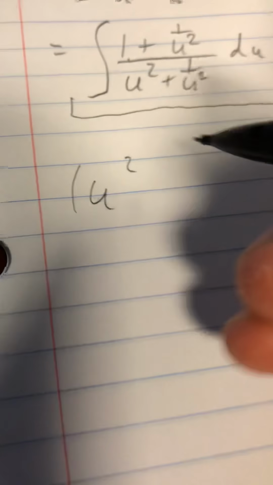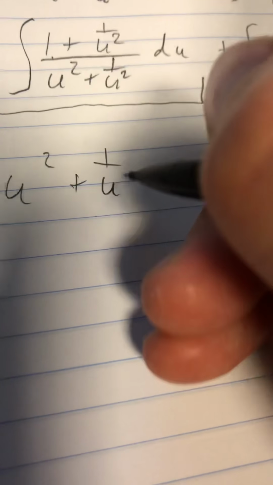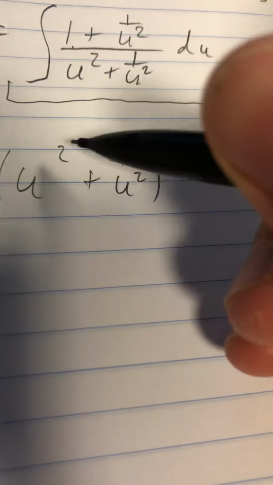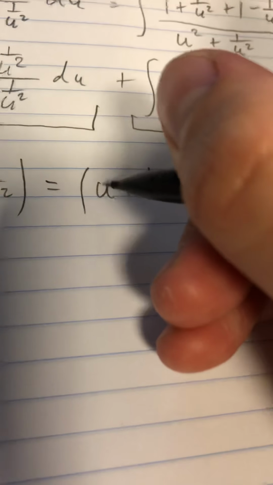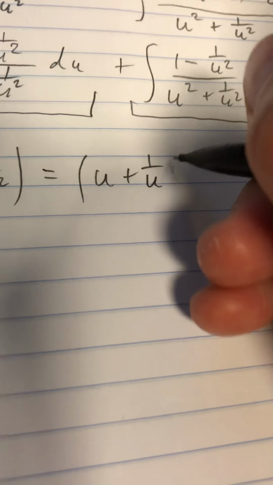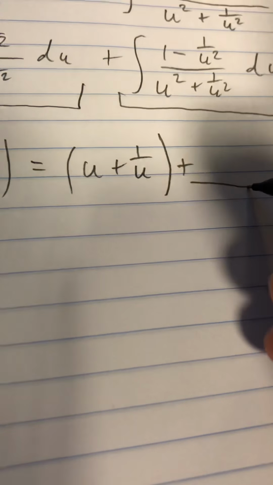We have u squared plus 1 over u squared. So I notice if I could just get these square signs to go away, that's how it would set up to be a perfect square. Ultimately, I want to end up with something like u plus 1 over u plus or minus something equals this. So what do I have to add or subtract in order to make these two sides equivalent?